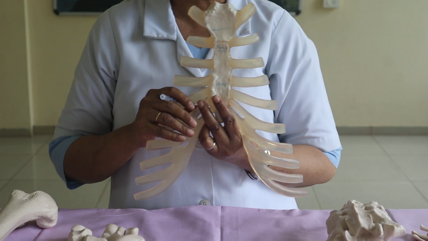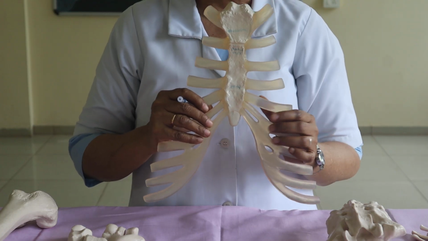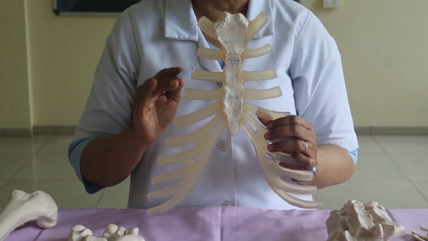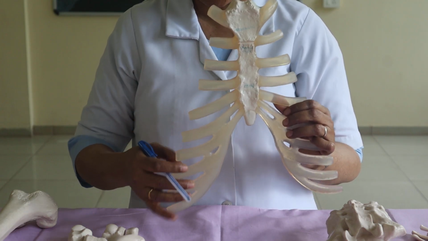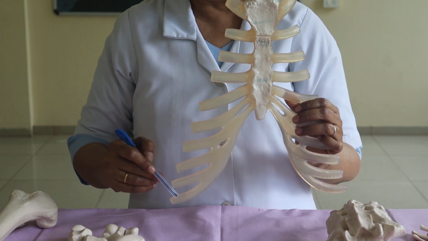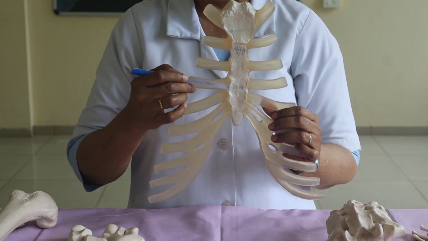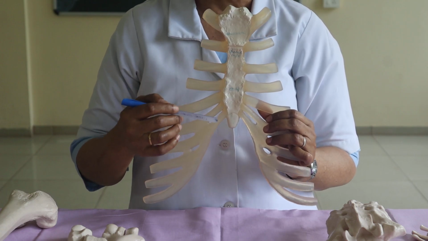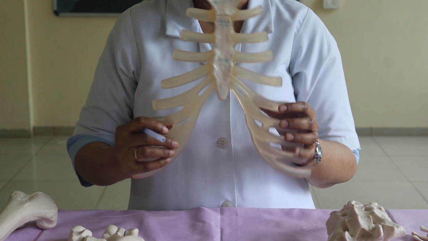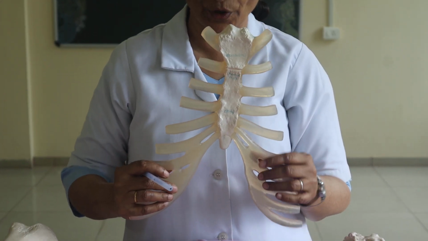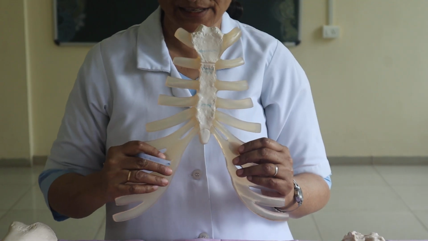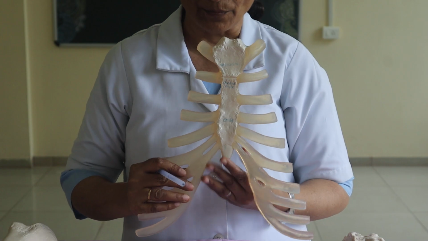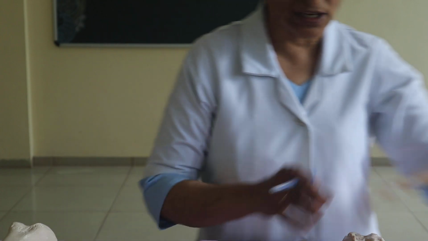Now there are 12 pairs of ribs. There are 7 pairs which are attached directly to the sternum. They are known as true ribs. There are 3 pairs, 8, 9 and 10. They do not attach to the sternum directly, but indirectly they are attached to the sternum. So they are known as false ribs. And there are 2 ribs, the 11th and 12th, which attach only at the posterior aspect of the thoracic vertebra.